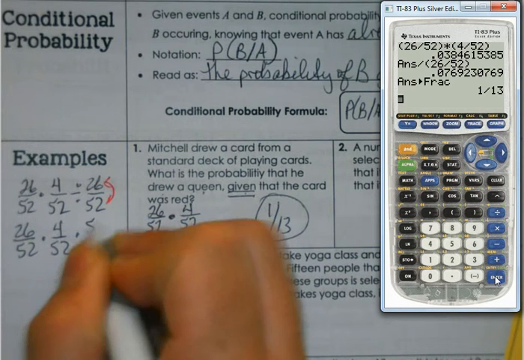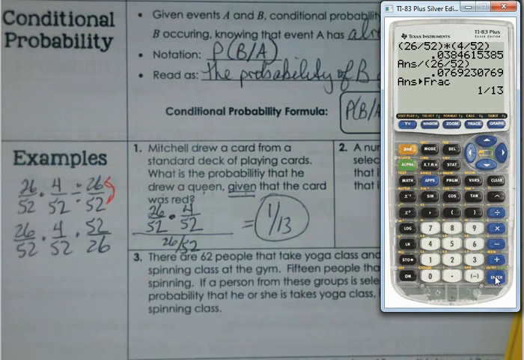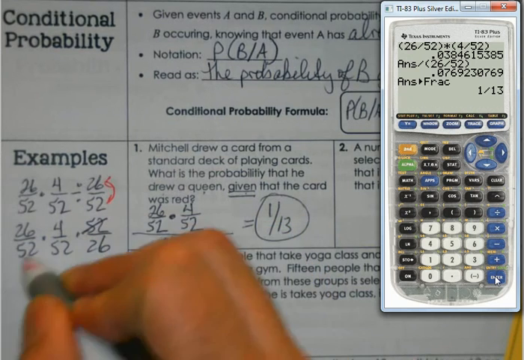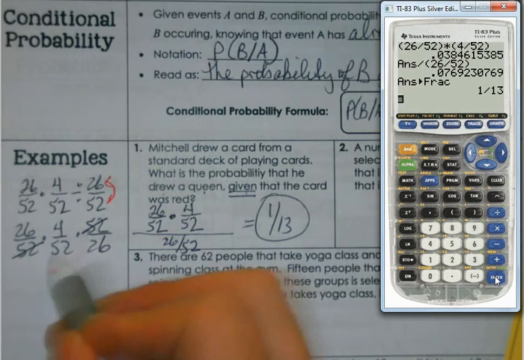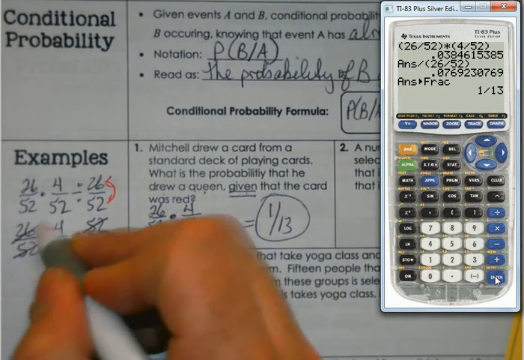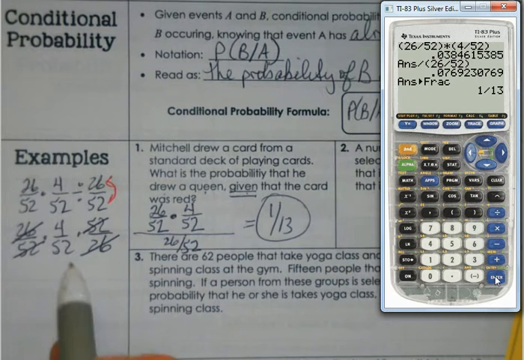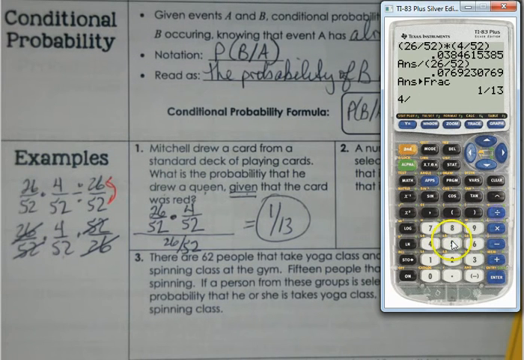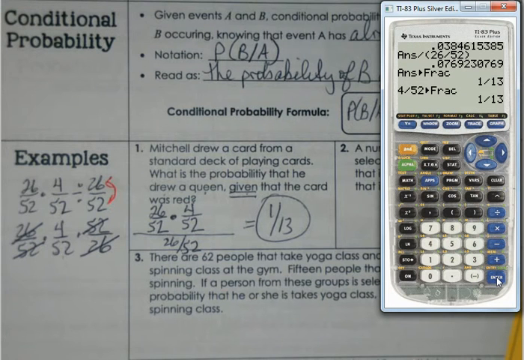When I flip this, we've said before, if you see the same values in different places, you can cancel them. You can cross-cancel. You can cancel top to bottom. So I can cancel 52s, and it wouldn't matter. I could have done these two if I wanted to as well. Cancel those, and what I'm left with is 4 over 52. And if you reduce 4 over 52, now I get 1 out of 13. So that's mathematically, formula-wise, how I can do it.